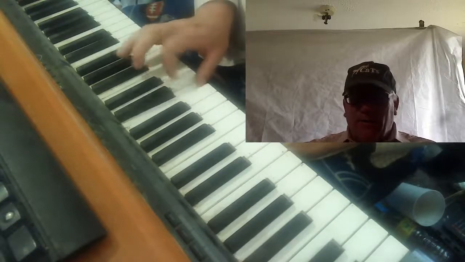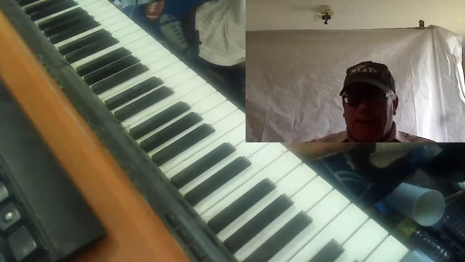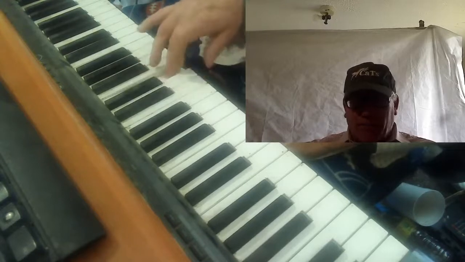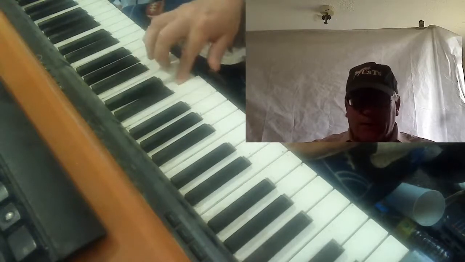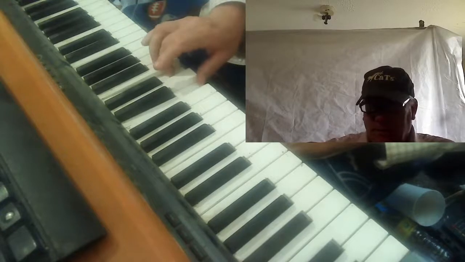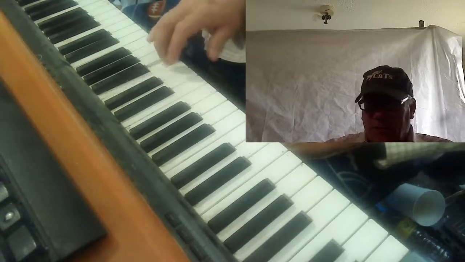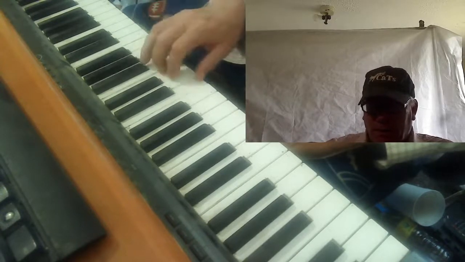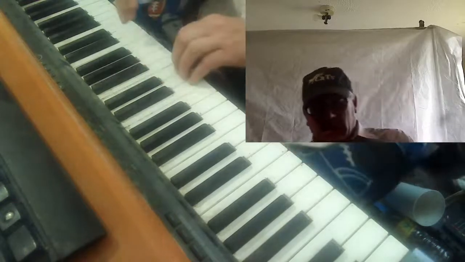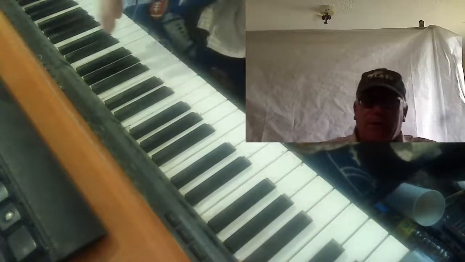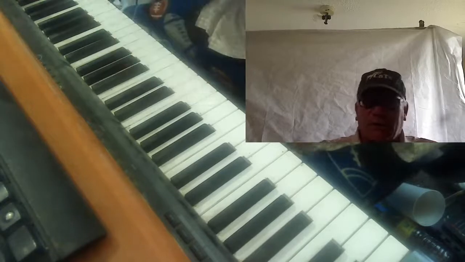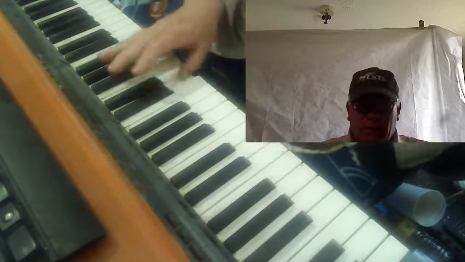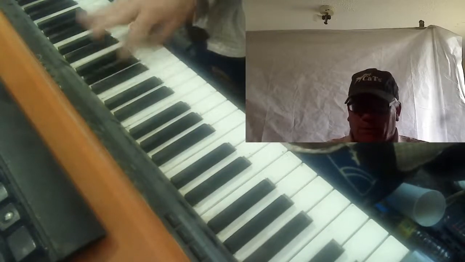If we use that theory, then a major chord would be whole step, whole step, whole step, whole step, whole step, and a step and a half, right? So 2 steps and 2 steps. Let's look at it like this. 1, 2, 3, 4. 1, 2, 3, 4, 5.